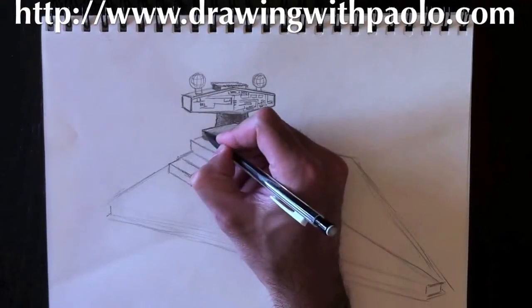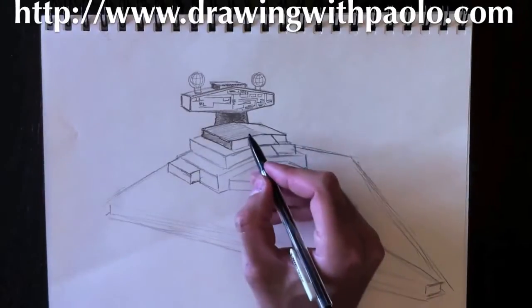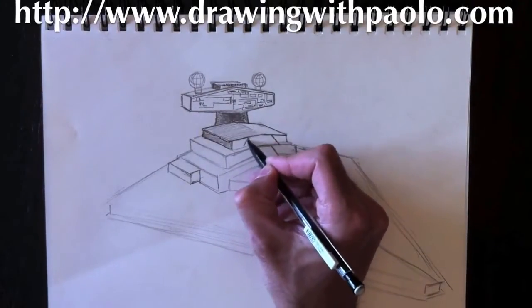So guys at home, don't try to copy this. You don't have to make your drawing flat and straight on. You guys can rotate that page, that paper, that sketch pad. Don't be shy to do so.